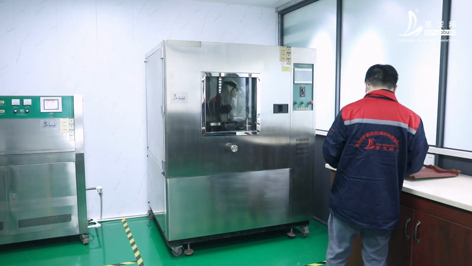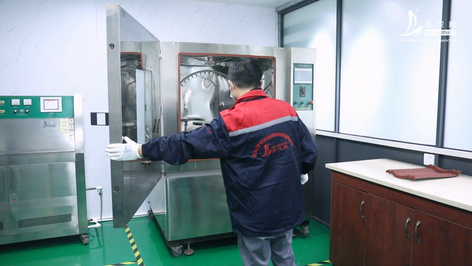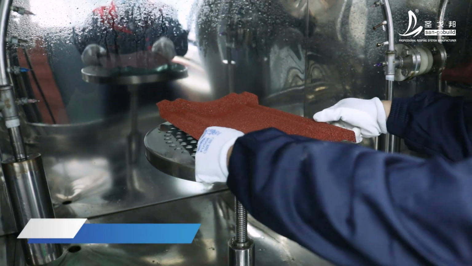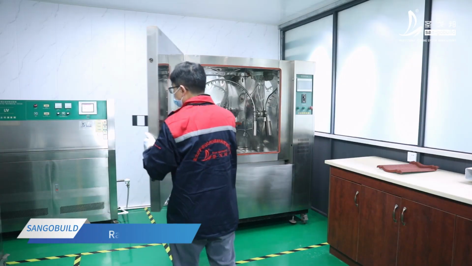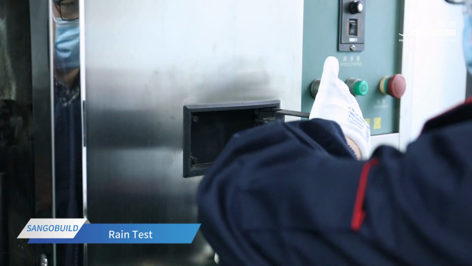Send the cut sample to the stone-coated roof tile laboratory. The laboratory technician carries out a rain acid environment test on the sample. Put the sample into the machine. Start the machine for testing.